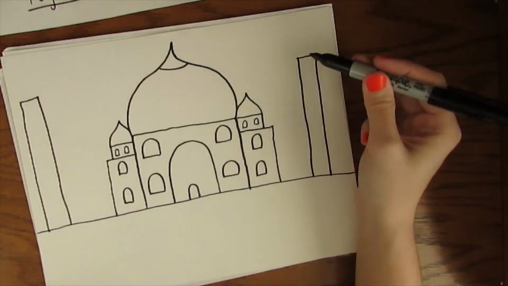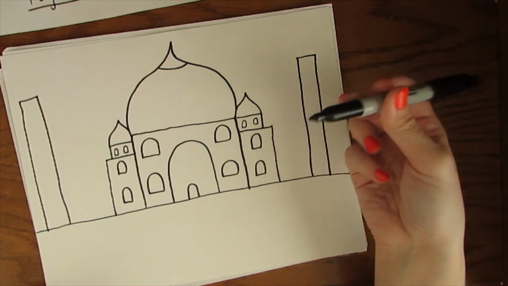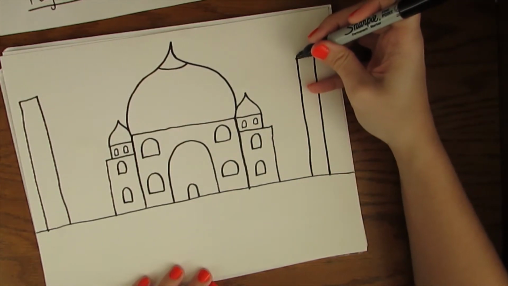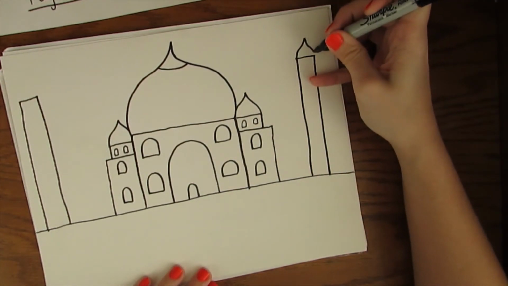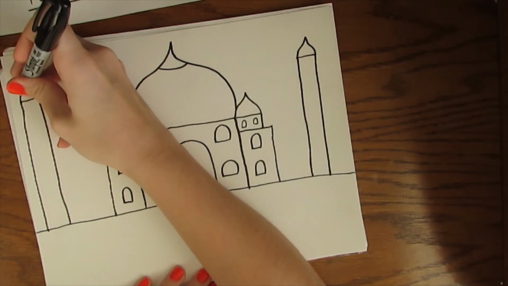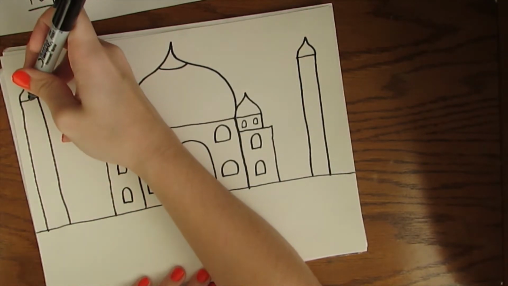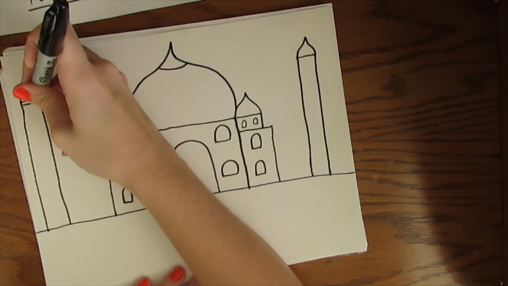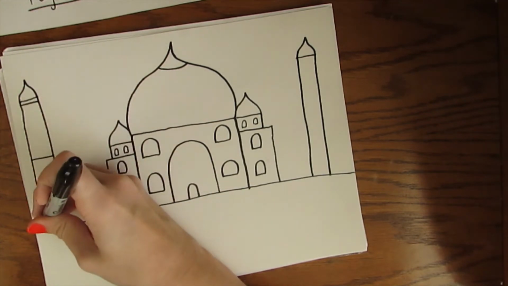And of course, on top of that, what do you think we're gonna have? We're gonna have our little onion domes. So I'm gonna put 2 more, my half circle with a point, just like that. They also have little lines like this.